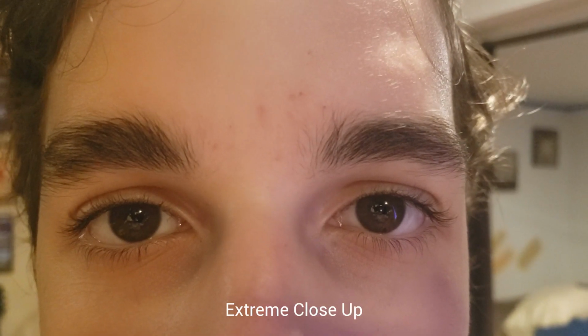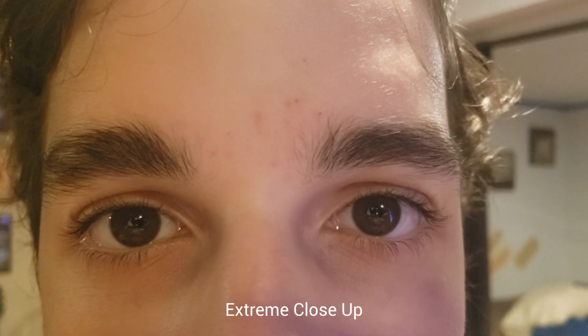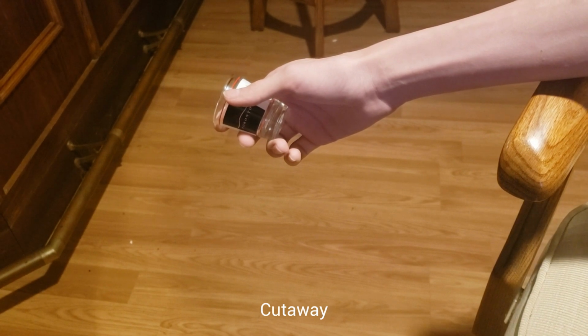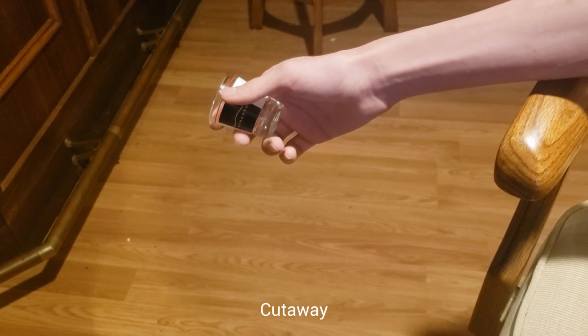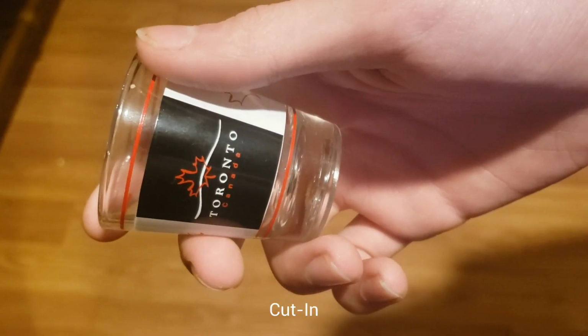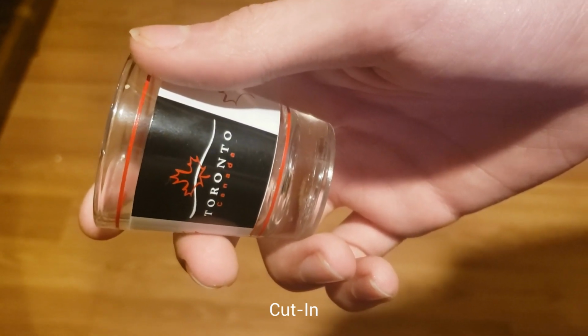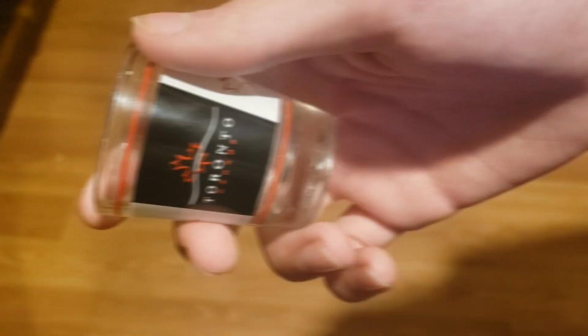Extreme close-up. Right in and shows extreme detail. Cutaway. A shot that's usually of something other than the current action. Cut in. Like a cutaway, but specifically refers to showing some part of the subject in more detail. Two shot. A comfortable shot of two people.